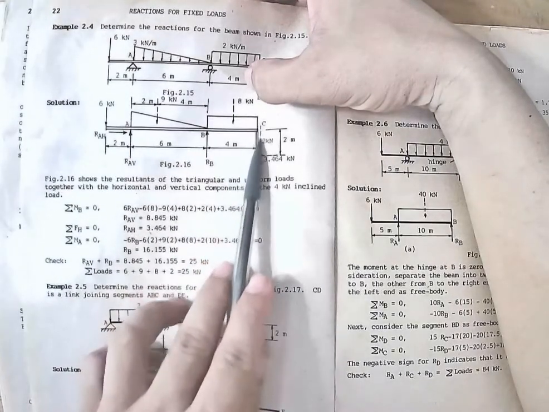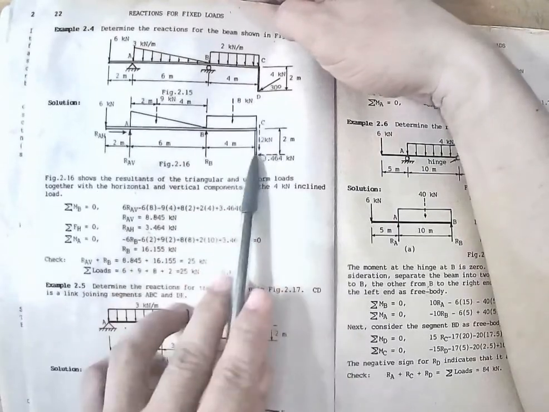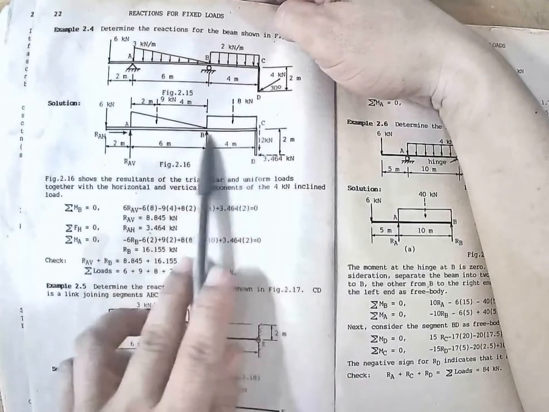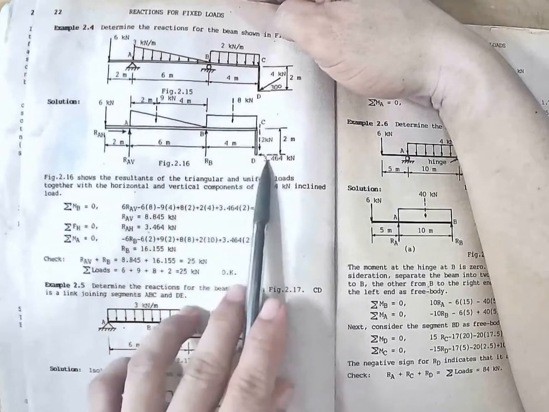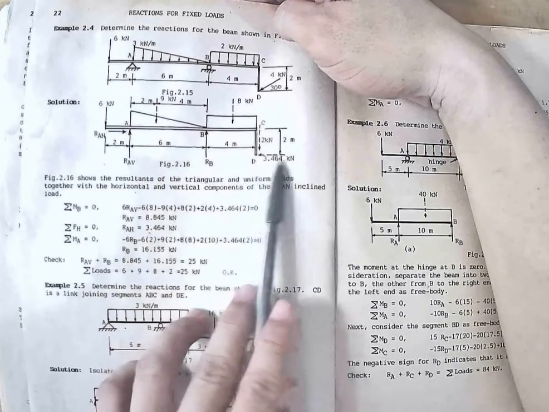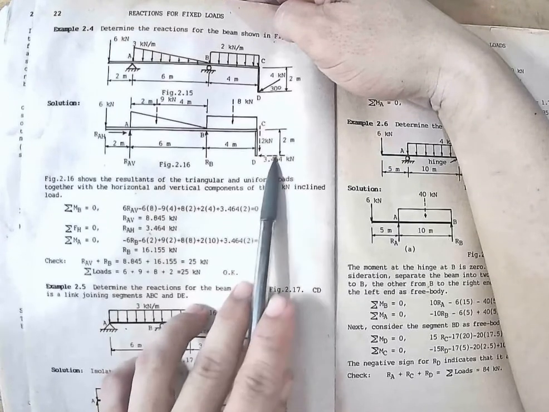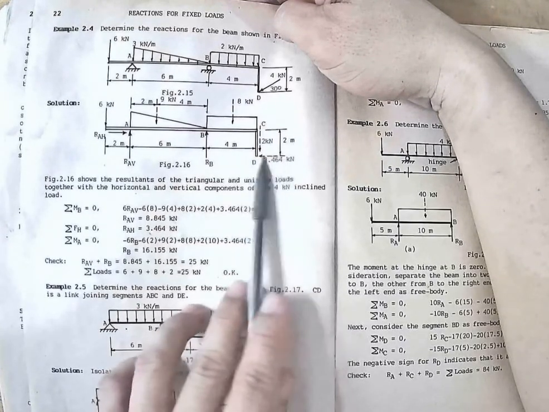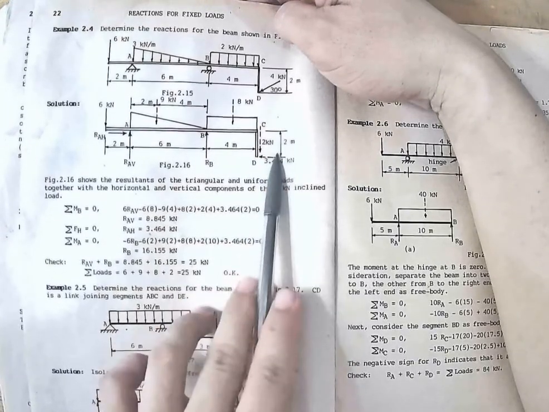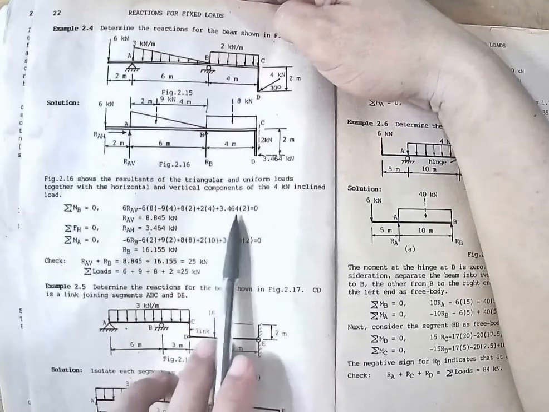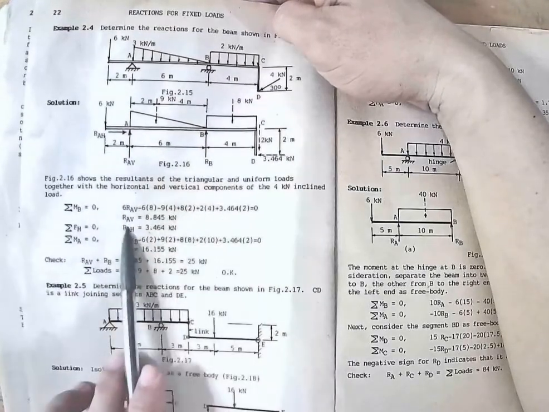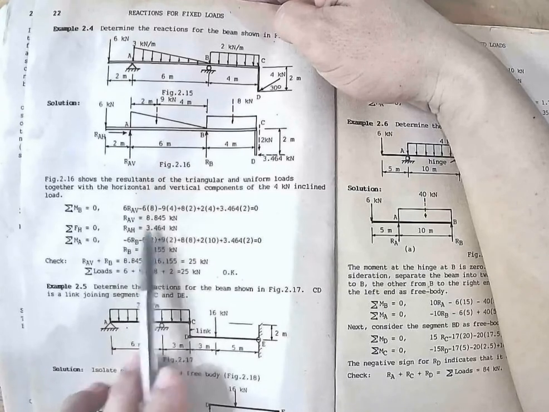Ito na ngayon yung vertical component ng 4 kN, which is acting at 4 meters plus 3.464. Note na yung distance is always, or the lever arm is always measured perpendicular to the direction of force. Kaya magiging 2 meters yan from point B. Okay, ayan. So, reaction AV is 8.845.